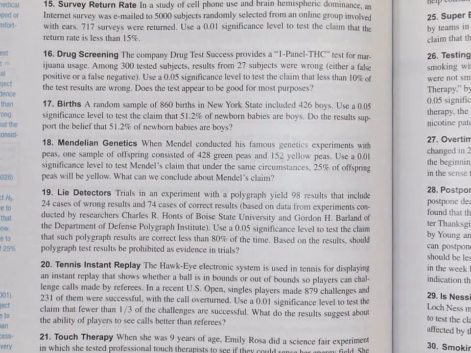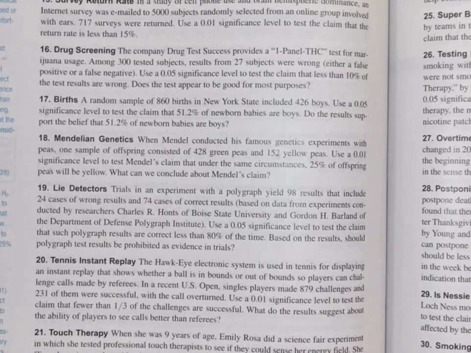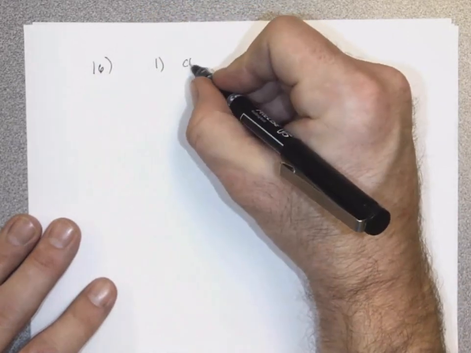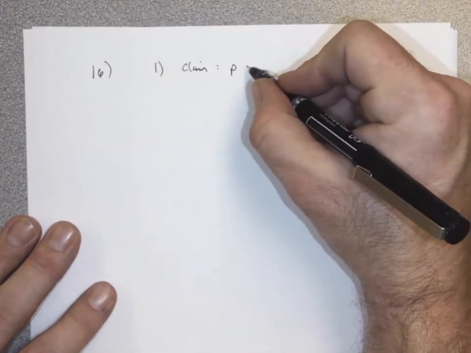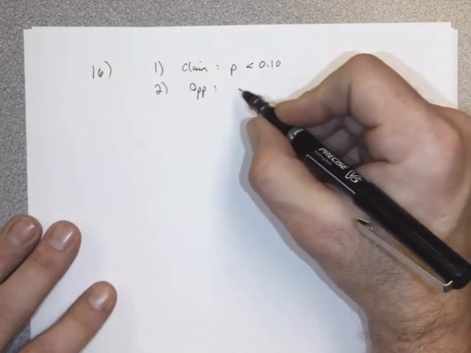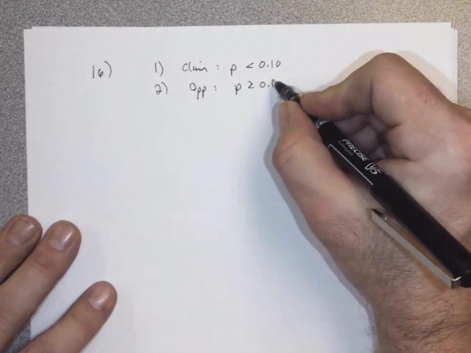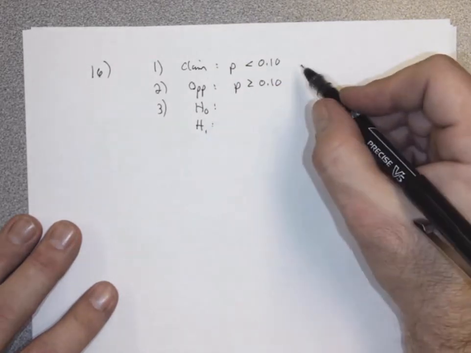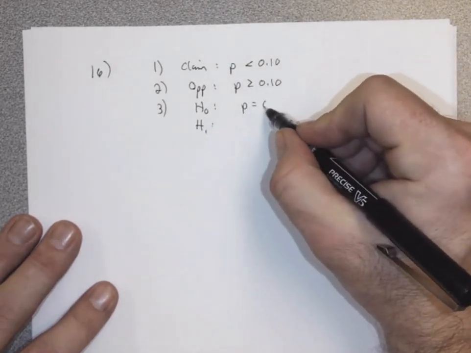So what we're going to do is build this step by step. Number 1 says they want you to test the claim that less than 10%. So for number 16, number 1 says that the claim is that P is less than 0.10. So number 2 means that the opposite is going to be P is greater than or equal to 0.10. So number 3 means my null and my alternative. So the null is the one that includes the equality, so it's this one. So P is equal to 0.10.